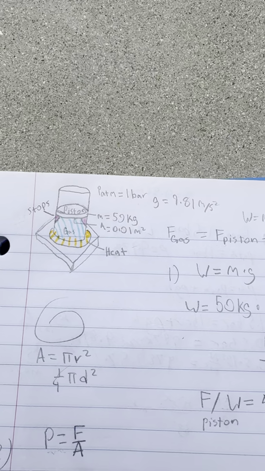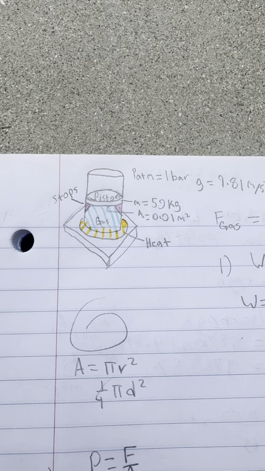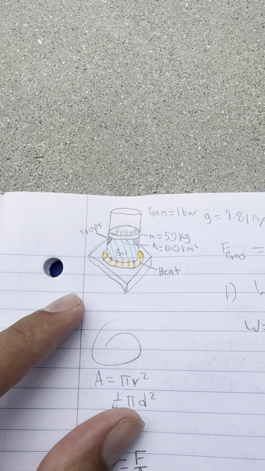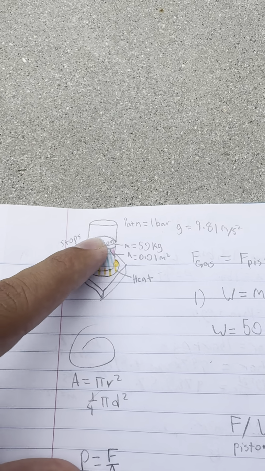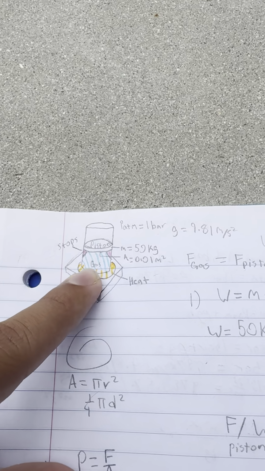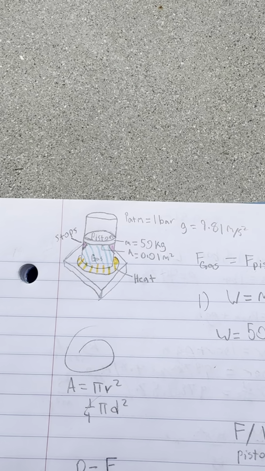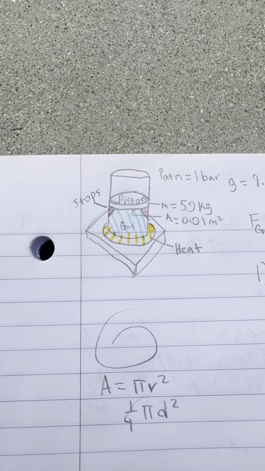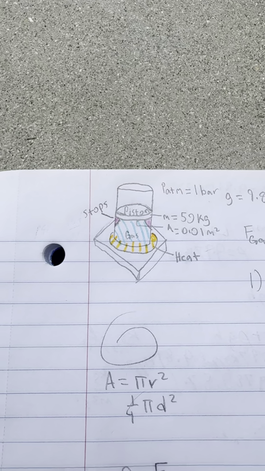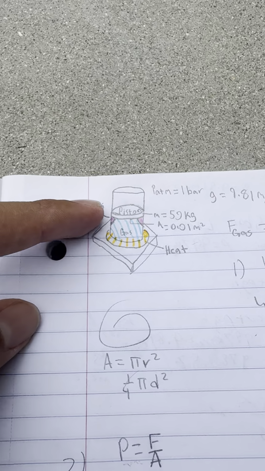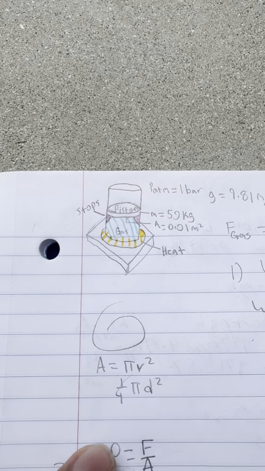The reason that the volume would increase and not the pressure at some point is because the moment pressure is equal to that force, pressure is actually constant at that point, unless there are stops on top, or it's a rigid tank.